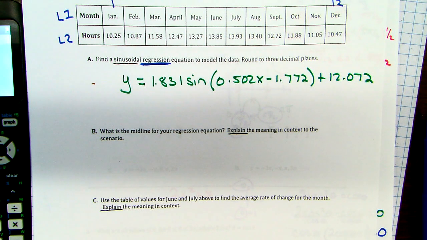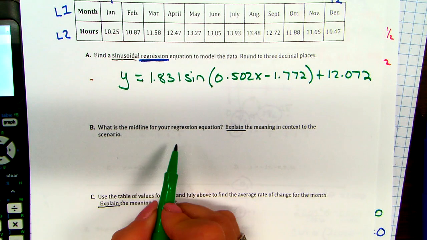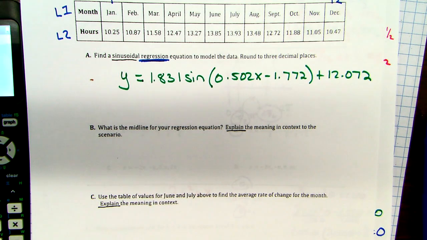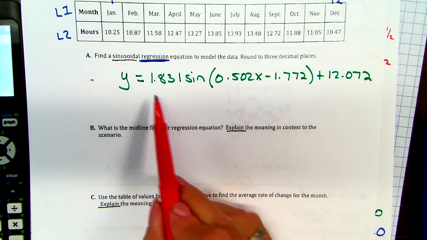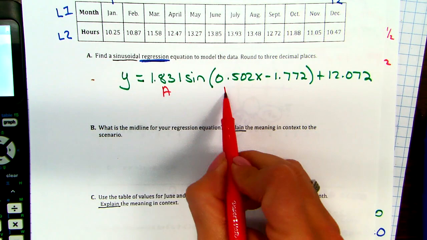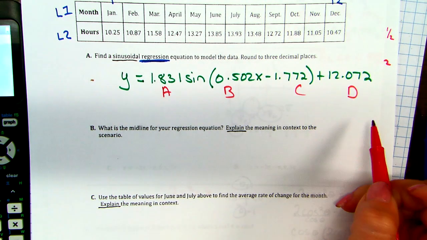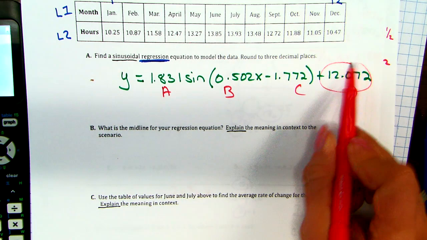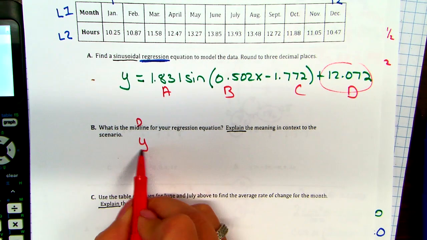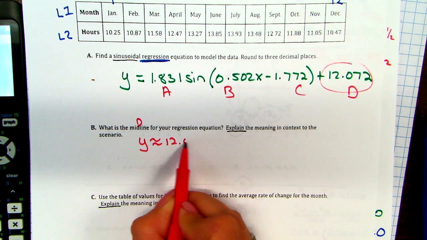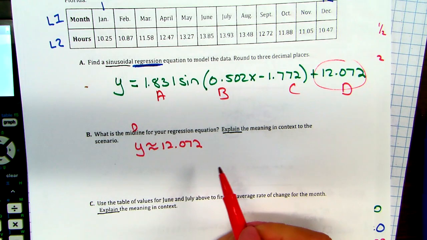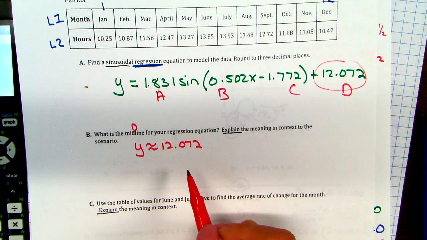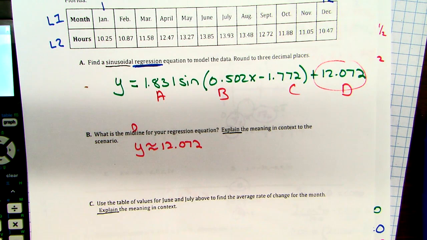What letter is the midline? Because it's asking for the midline and then to explain what it means. What letter is midline? Which one? D. D is your midline, right? This one right here. So that's D. So our midline's approximately 12.072. That'll get you a point, but it won't get you all of the points for this question because you need to explain what it means.